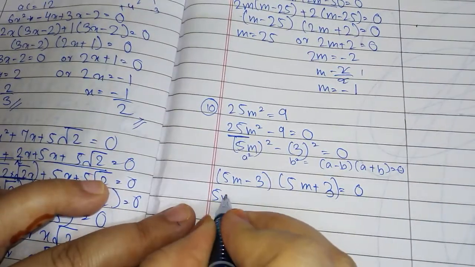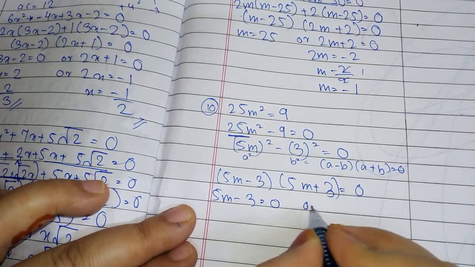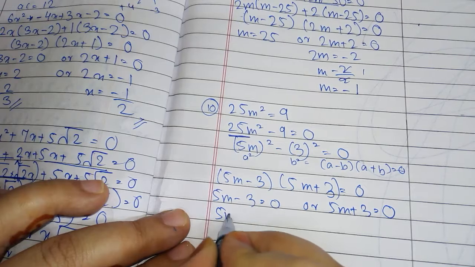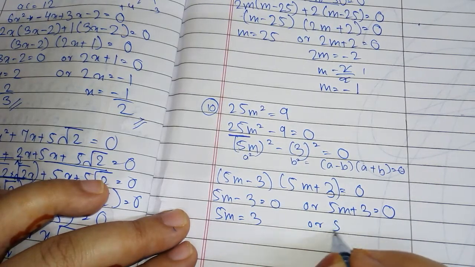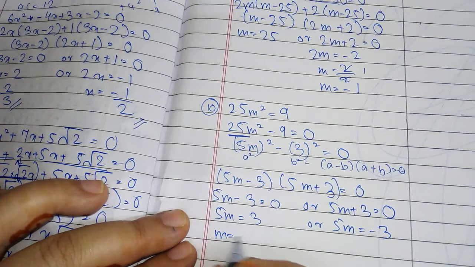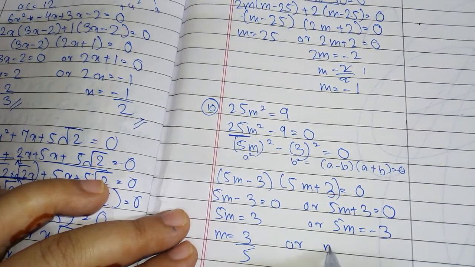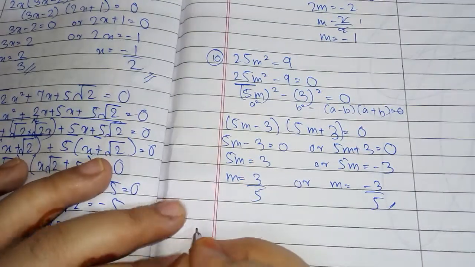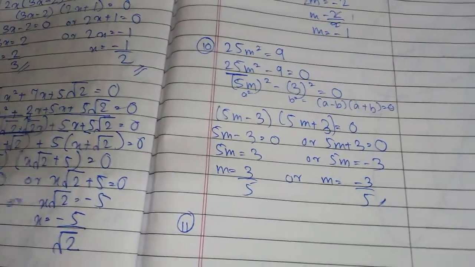Okay. Now 5m minus 3 is equal to 0, or 5m plus 3 is equal to 0. So here 5m is equal to 3, or 5m is equal to minus 3. So m is equal to 3 upon 5, or m is equal to minus 3 upon 5. So these two are the roots of the given quadratic equation. Now let's solve question number 11.